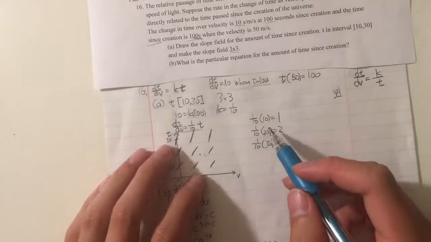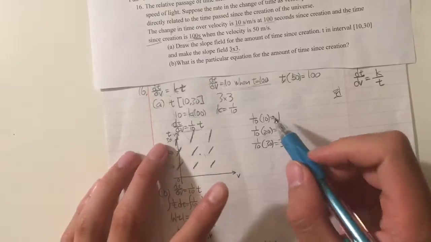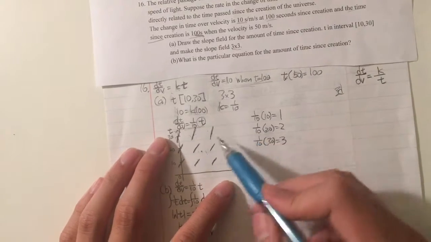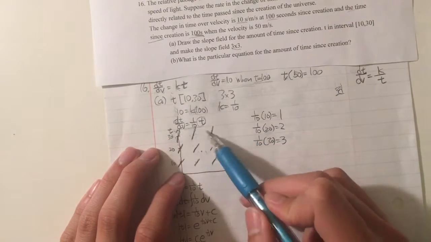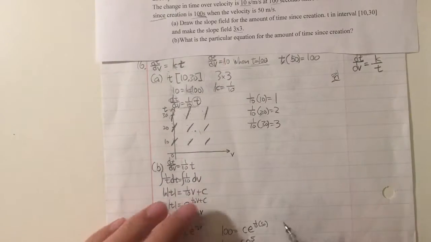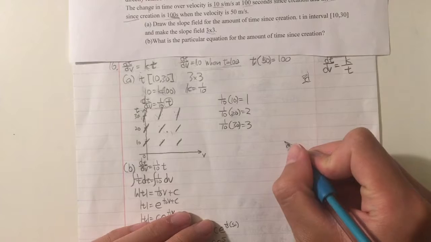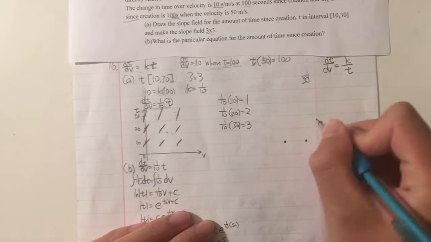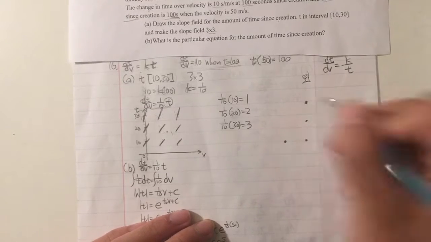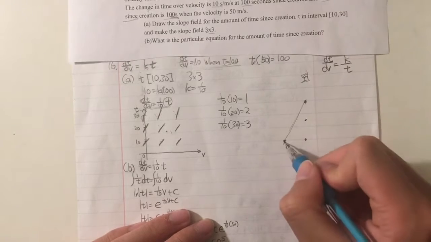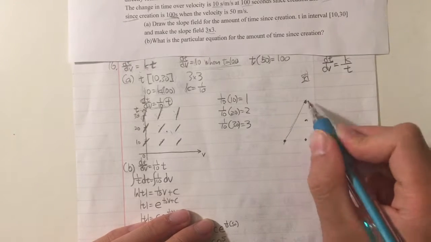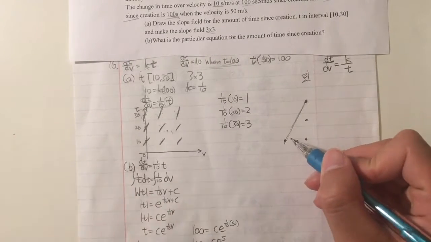And now we can make the slope field by simply plugging in the t value and getting the slope at each t value. One way I find to make an accurate slope without using anything complicated is simply making little dots and then connecting these two dots. So sideways 1, up 2, this would be a slope of positive 2.